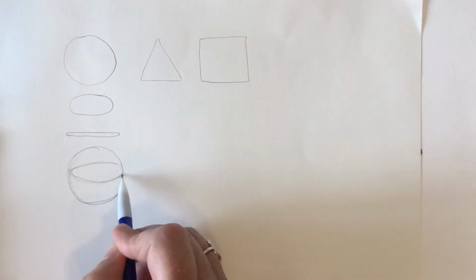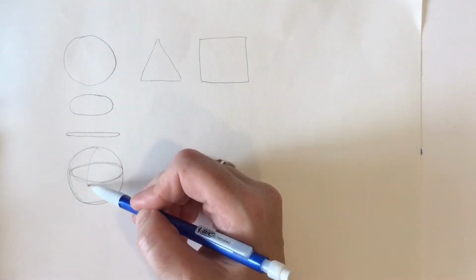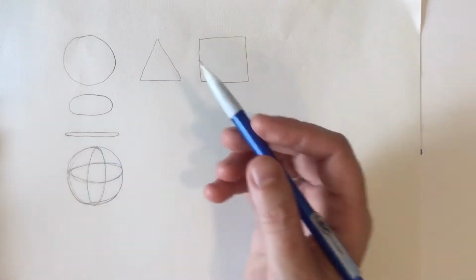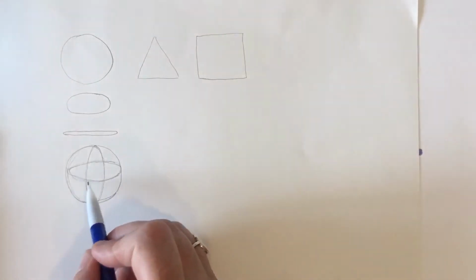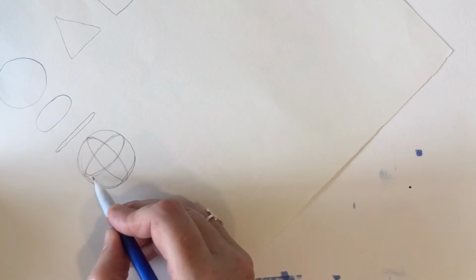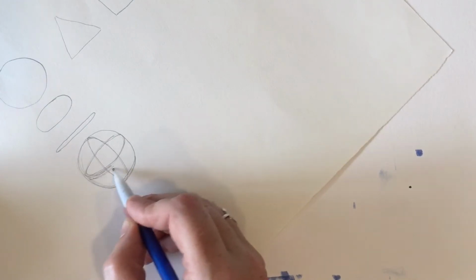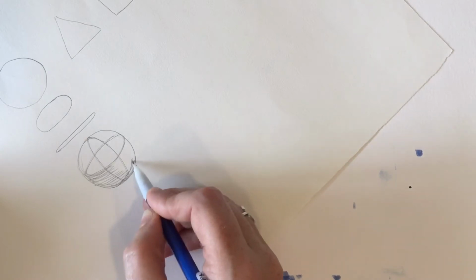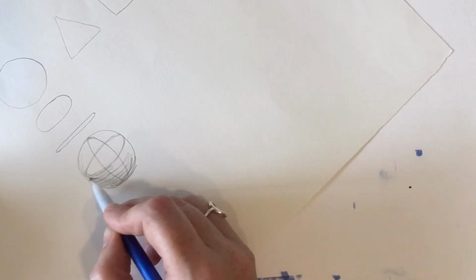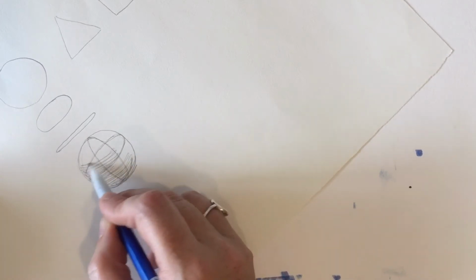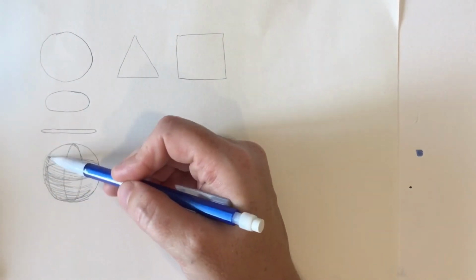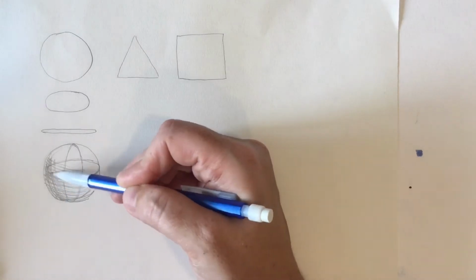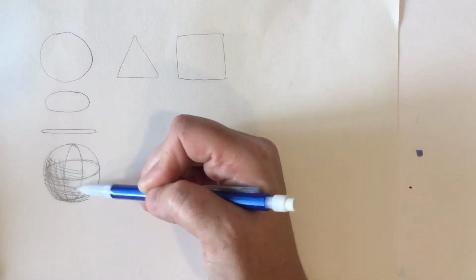So here I'm just playing with this idea that this circle is now a sphere, almost like it's transparent. I can see right through it, developing it. And if I go in and play with some cross hatching, I'm going to create some lines moving on this object. And then going in another direction, crossing the lines, cross hatching, developing some value on this object.